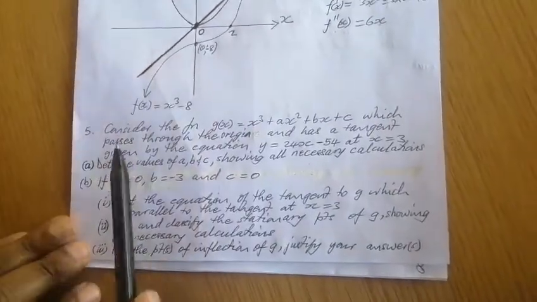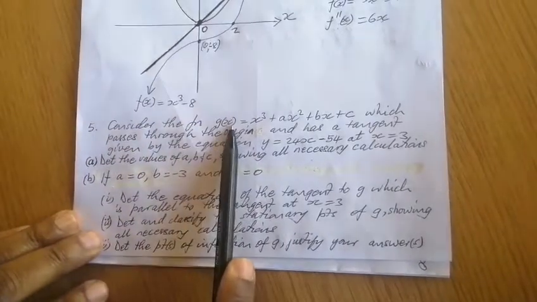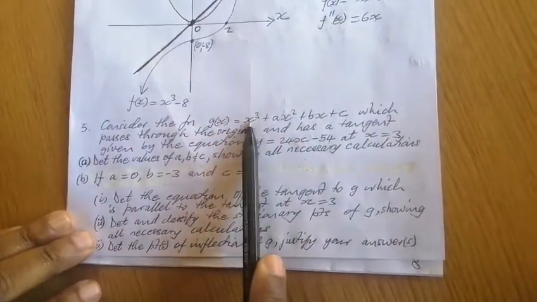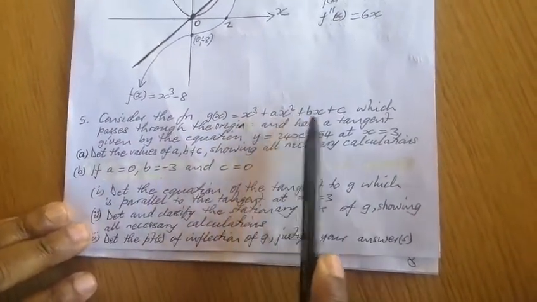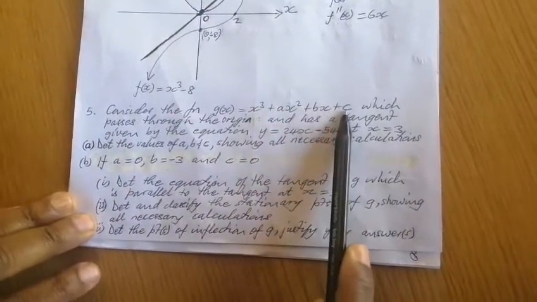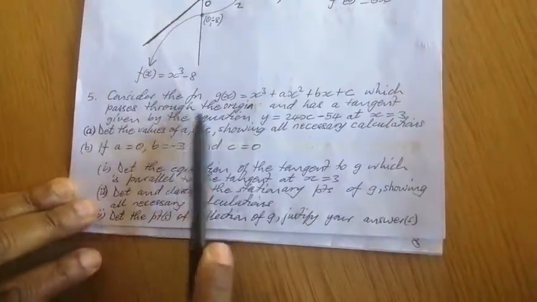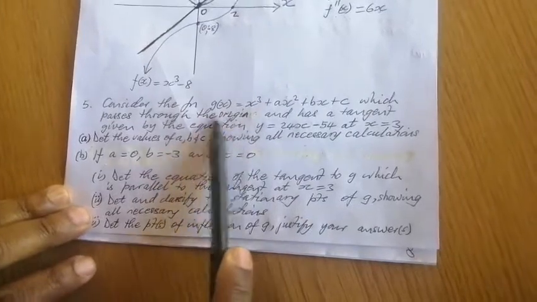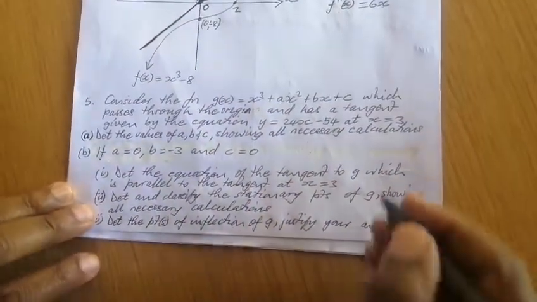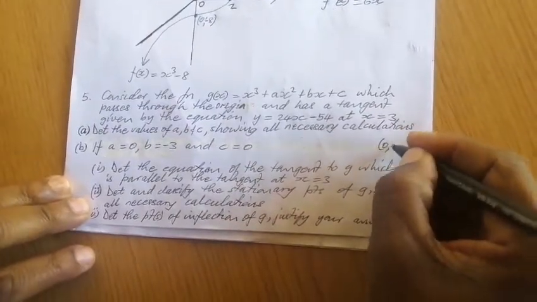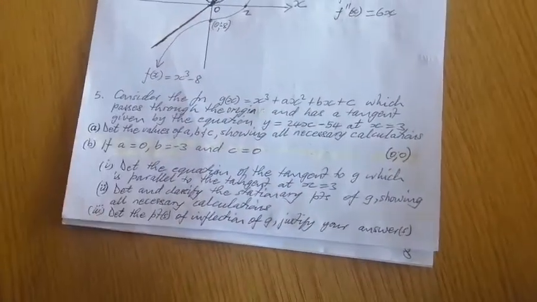Question 5 says, consider the function g of x, which is defined by x cubed plus ax squared plus bx plus c, which passes through the origin. That's a key word for us. It's passing through the origin, which implies that we shall have a coordinate (0, 0). We can use that point.